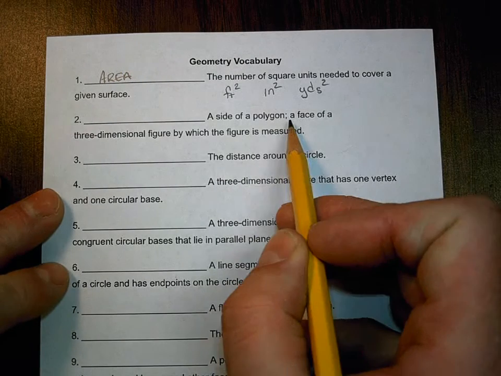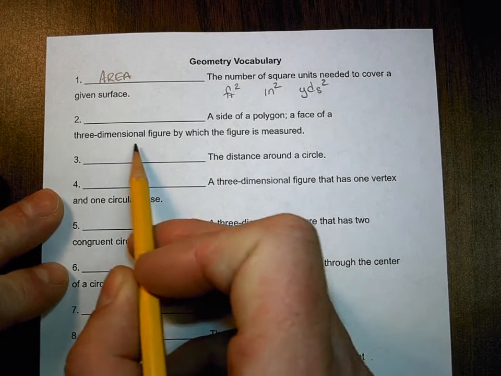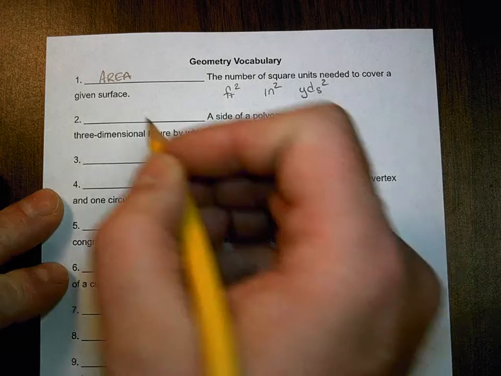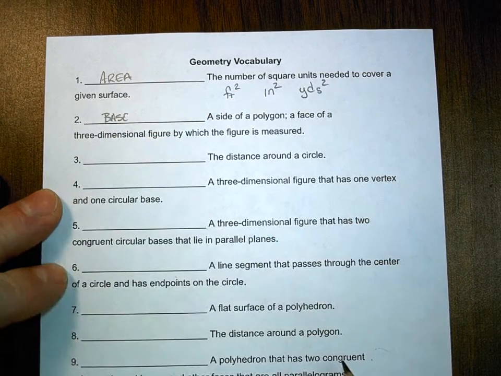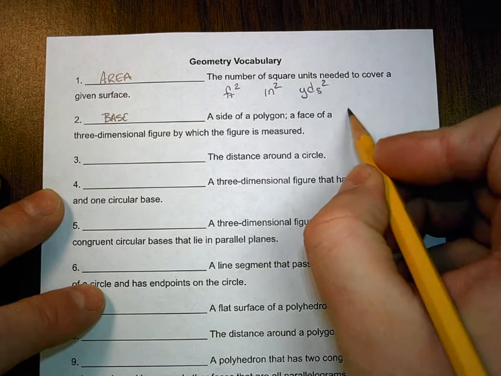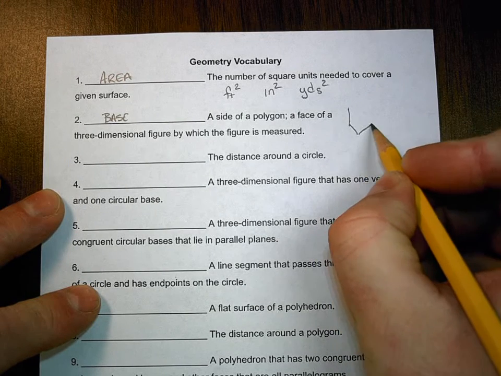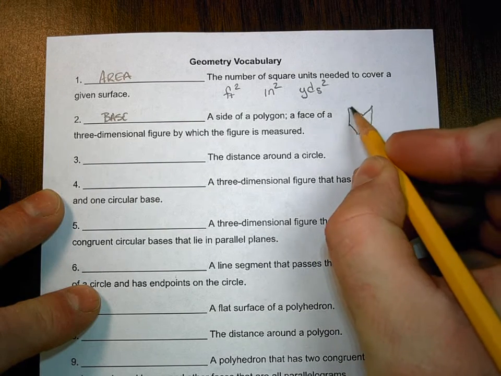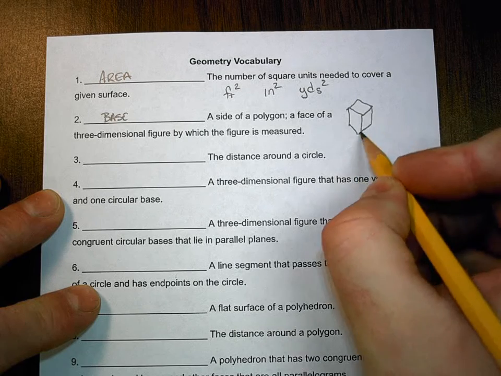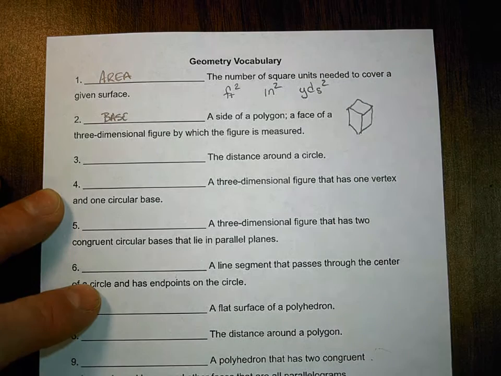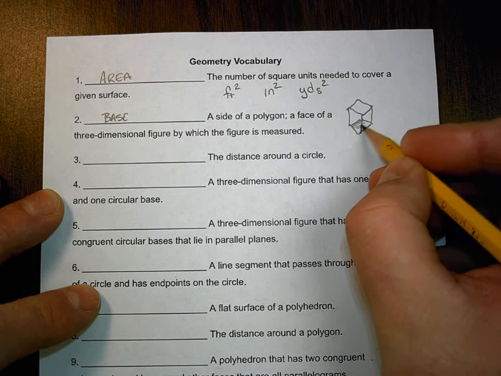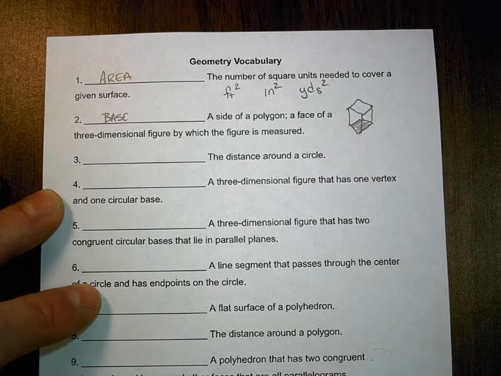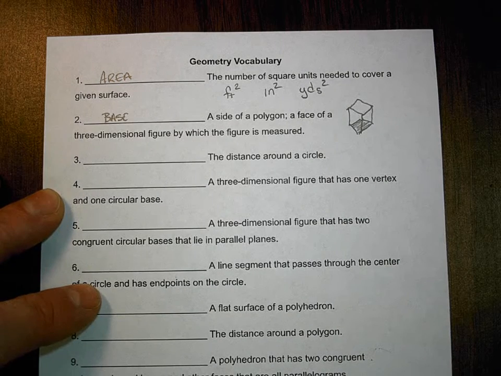So a side of a polygon, or the face of a 3-dimensional figure by which the figure is measured, is called the base. So we're gonna do 3D images. Let's see if I can do a 3D image. And the base, generally speaking, is the area at the bottom that it's sitting on. That's the base, with a couple of exceptions.